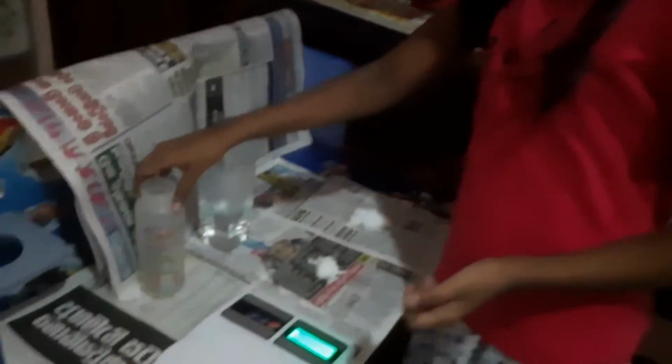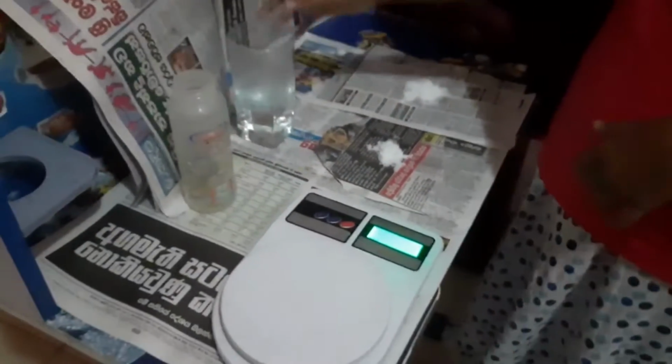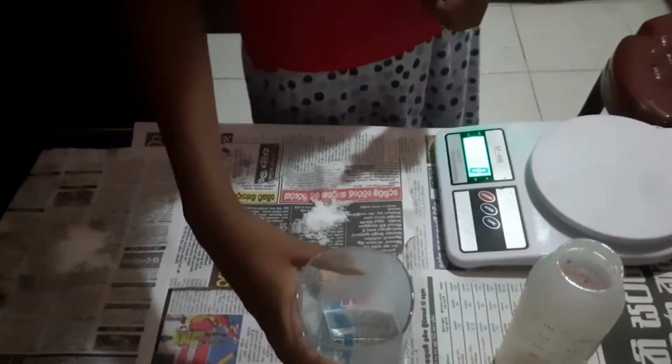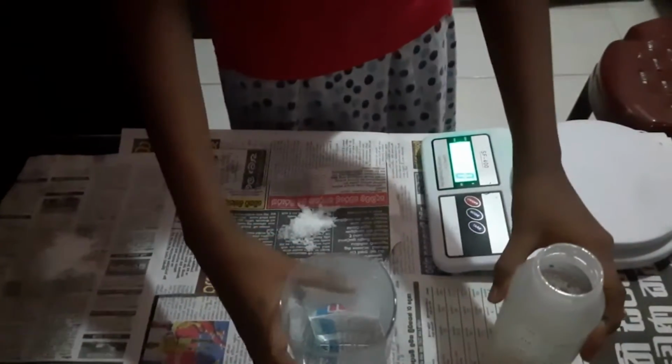For this experiment, I need a beaker, a scale, drinking water, 5 grams of salt, and 10 grams of salt. Now I put 50 milliliters of water into this beaker.